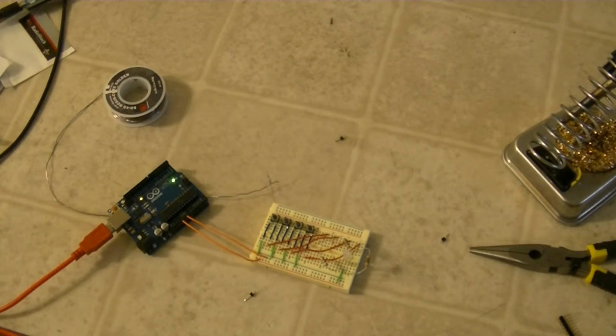Now I'm going to do just a quick program in an Arduino sketch. I'm going to upload it to the Arduino, and I'm going to show you what I mean by logic. That's going to be pretty basic, actually. So we're going to get started with that here.